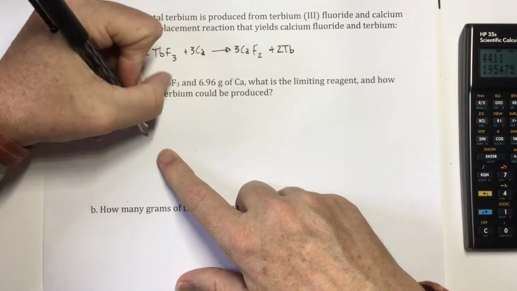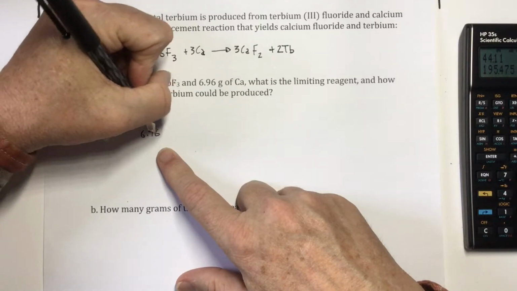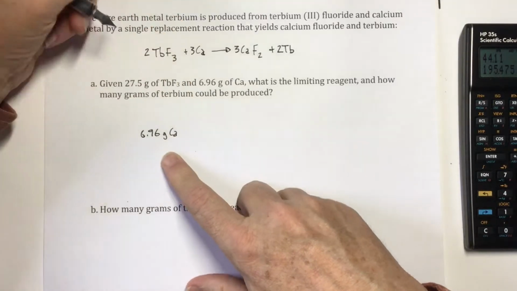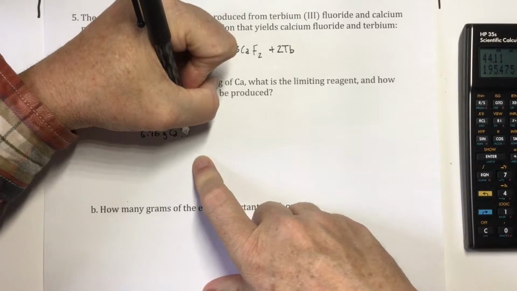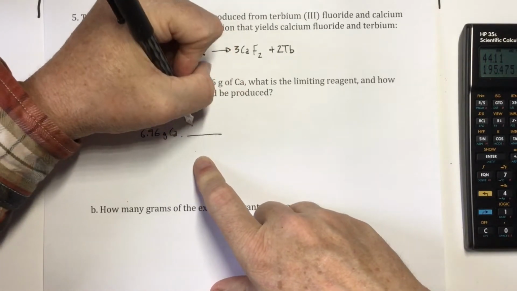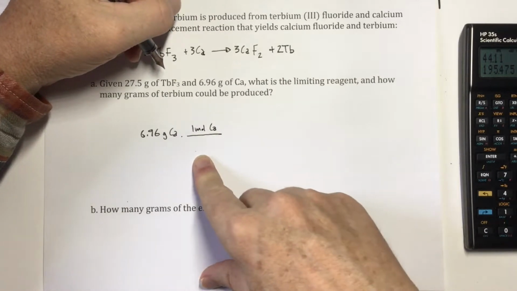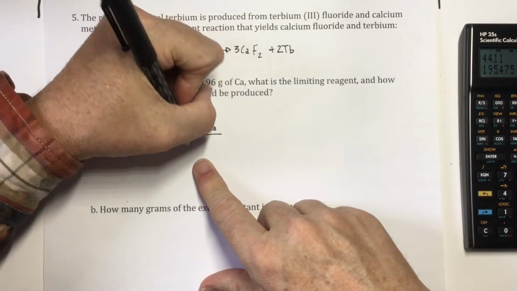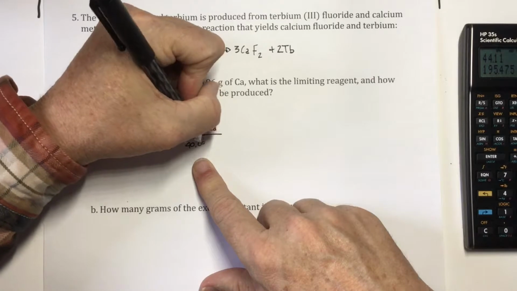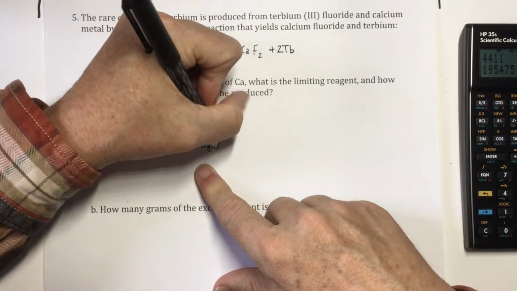So I'm going to start with my 6.96 grams of calcium. And of course, I convert that to moles. So 1 mole of calcium. The atomic mass of calcium is 40.08. 40.08 grams of calcium.